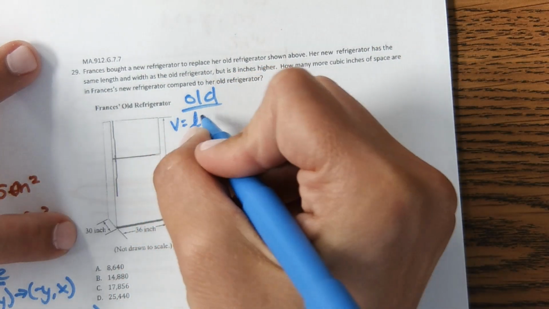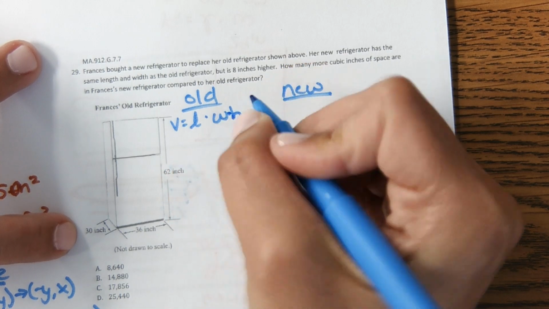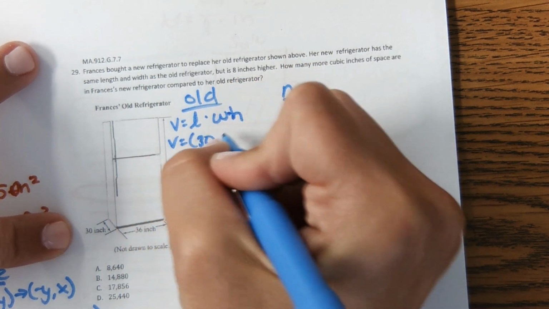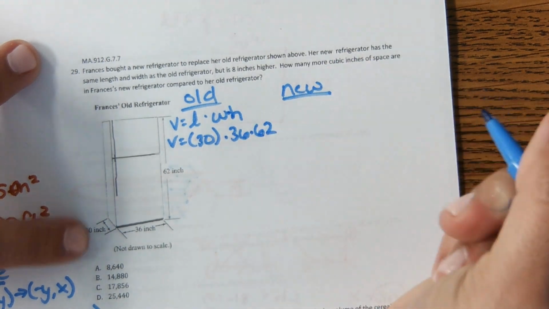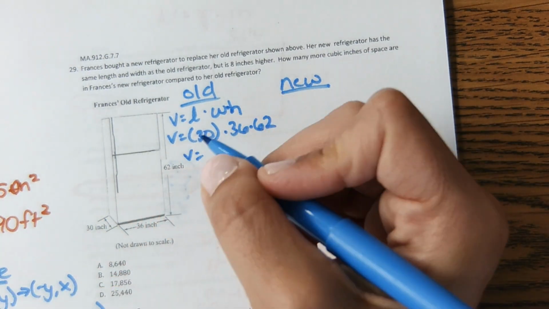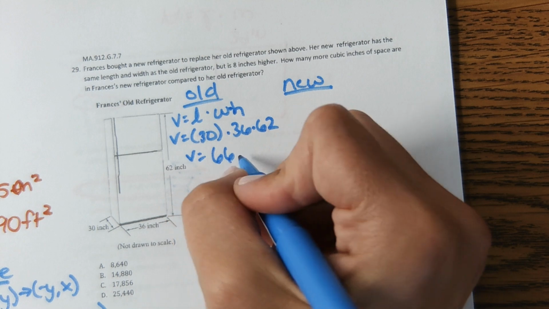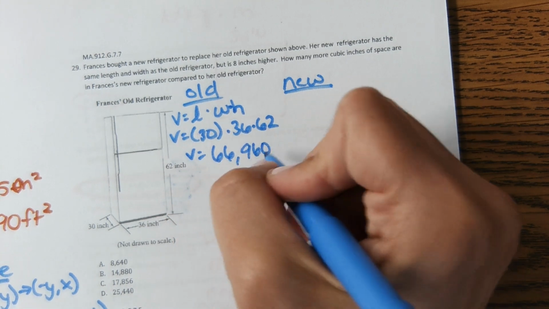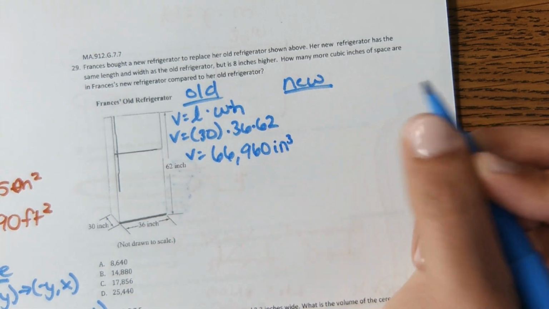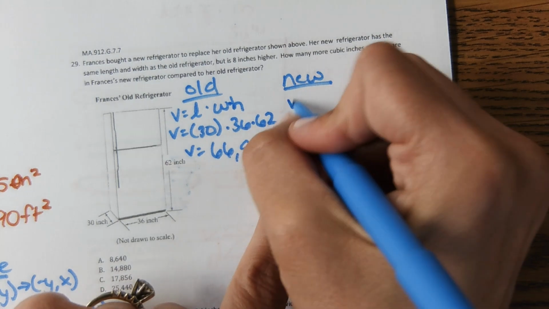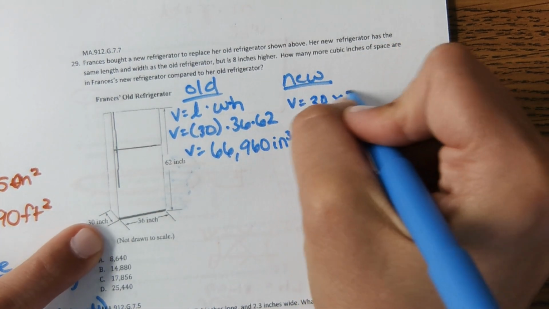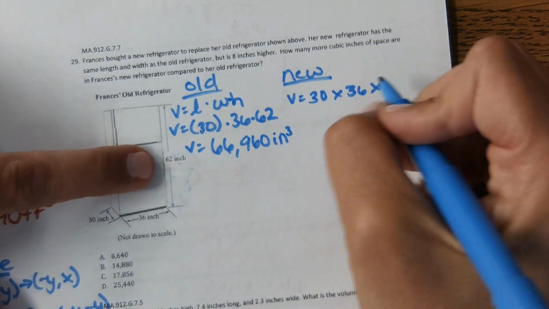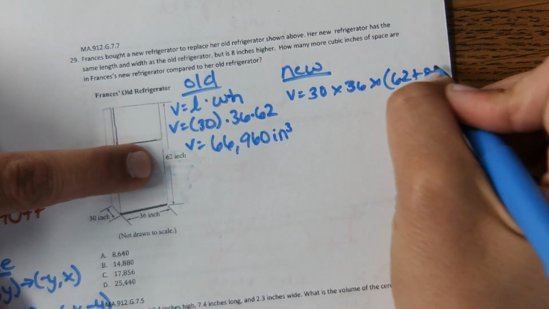Volume of a rectangular prism, length times width times height. So volume equals 30 times 36 times 62. And that comes out to 66,960 inches cubed. And then for the new one, it is the same length, 30 times 36, and then the height is 8 inches taller, so 62 plus 8, which would be 70.